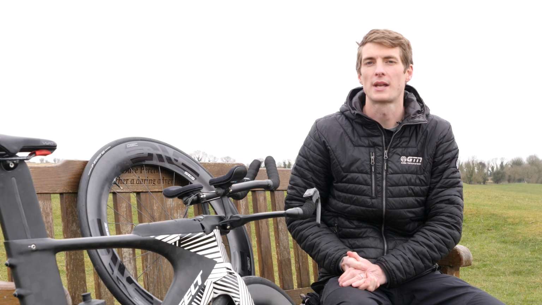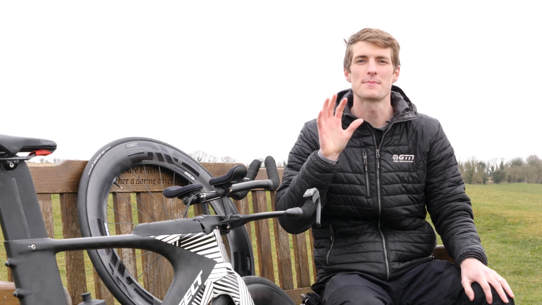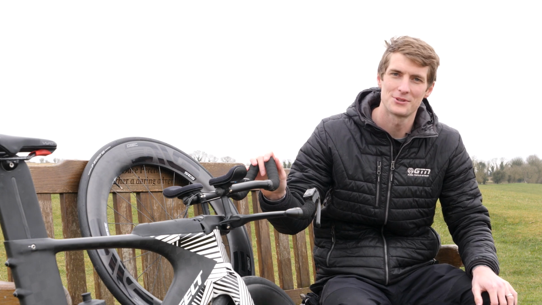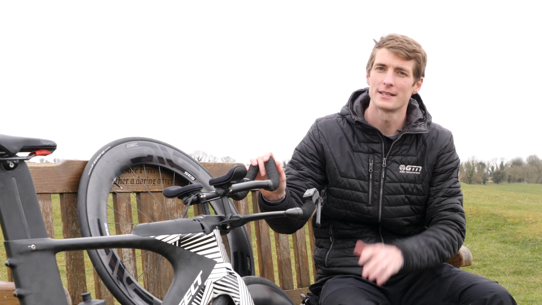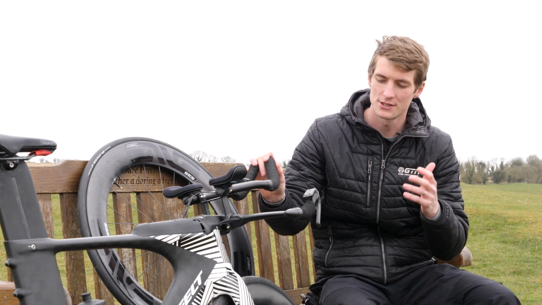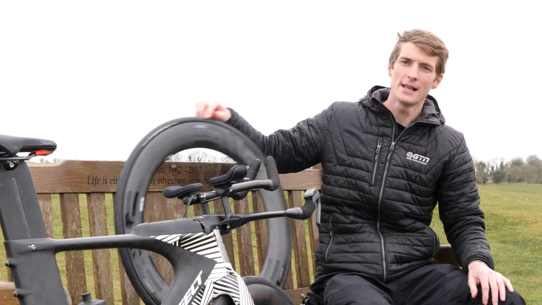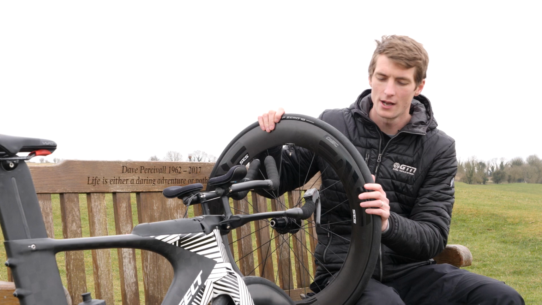Aerodynamics, marginal gains, pounds or dollars per watt saved. Now, athletes spend a lot of time honing their position on the bike, as well as the bike itself and the components. Some factors are obvious and worth attention, such as the wheels, the frame or the cockpit, but some are less obvious, such as tyre width.